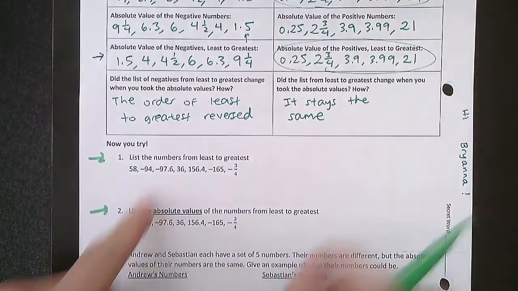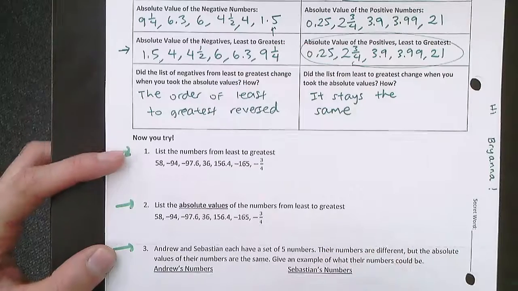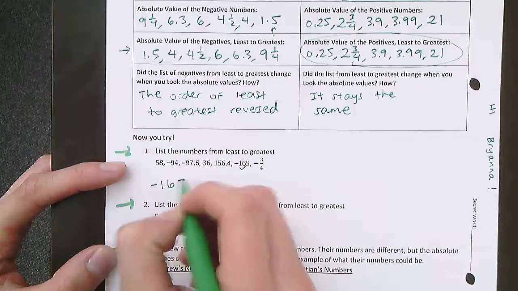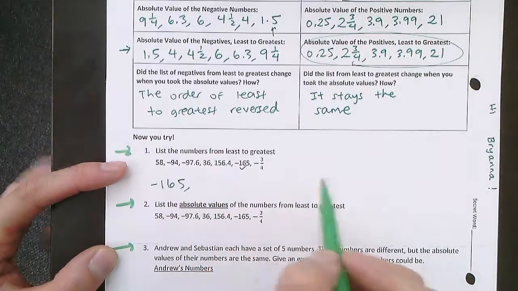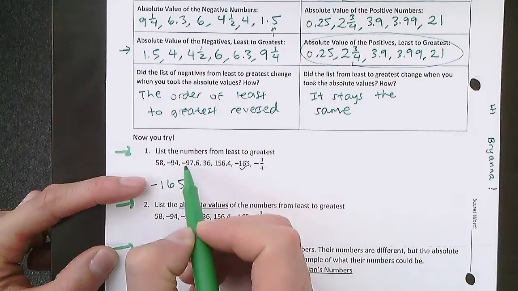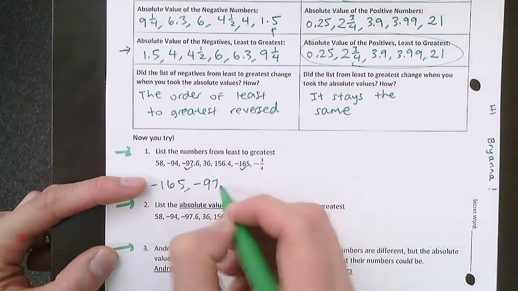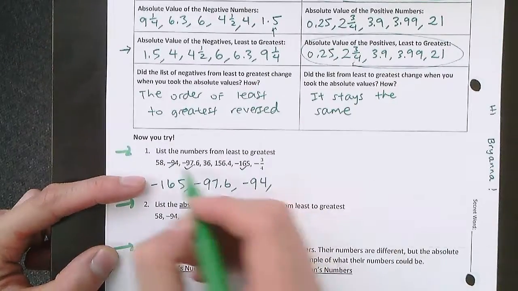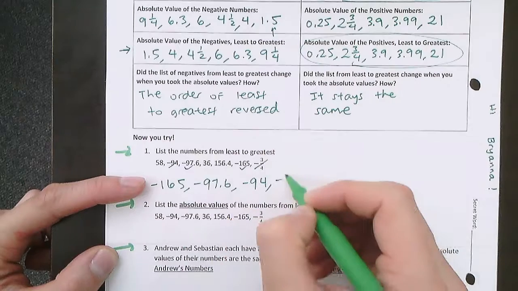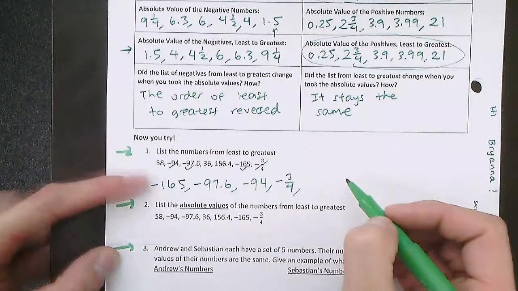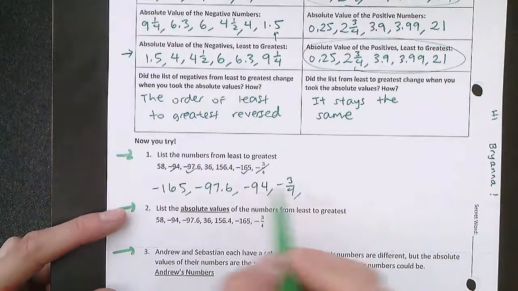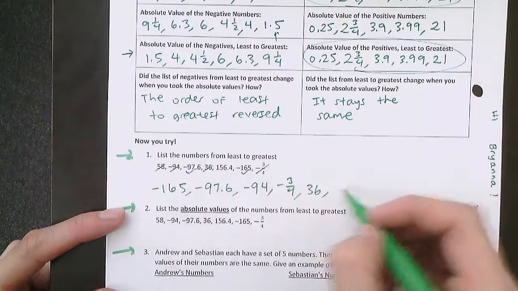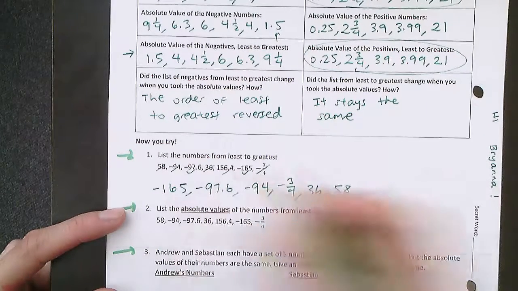Let's take a look. List the numbers from least to greatest, okay? So I'm going to start with the one that's most negative. That's going to be this one right here, -165. And then as we go to the right on the number line, then I would get to -97.6. Then I would get to -94. Then getting closer to 0, I would get to -3/4. All right, now we're going positive. The first positive number I would hit, going to the right, would be 36. Getting bigger, 58. And then 156.4.